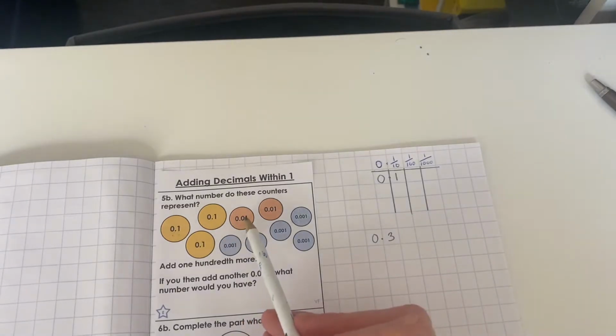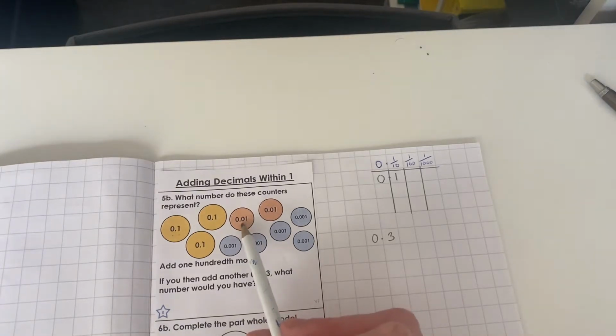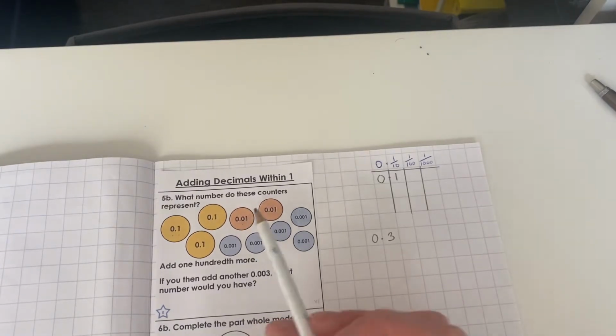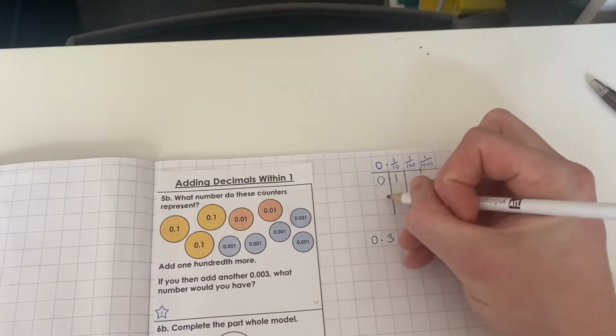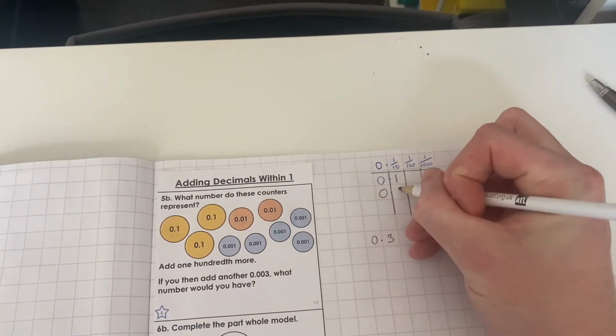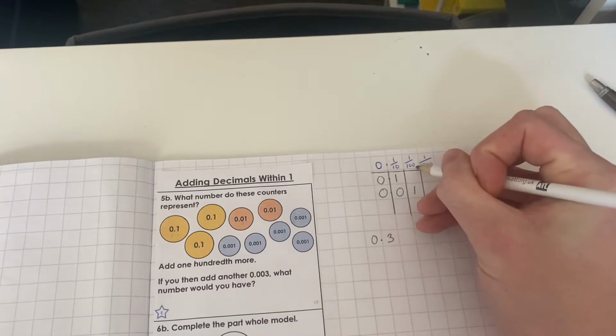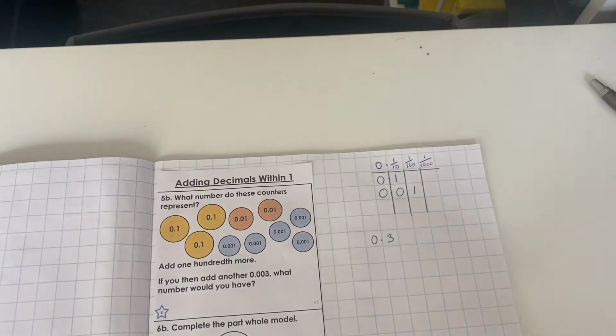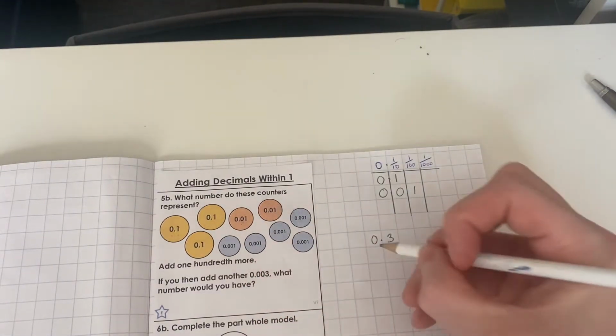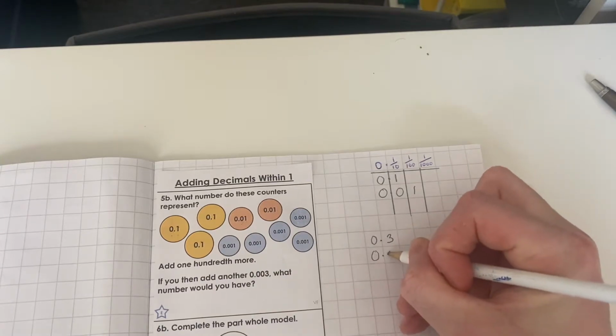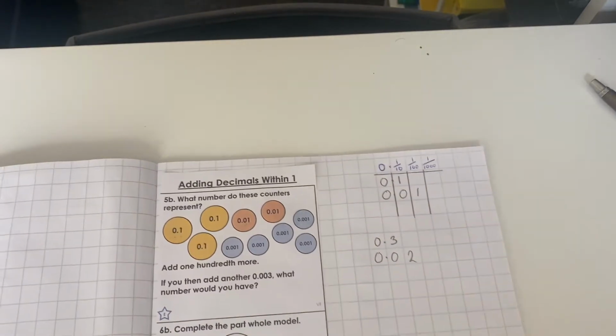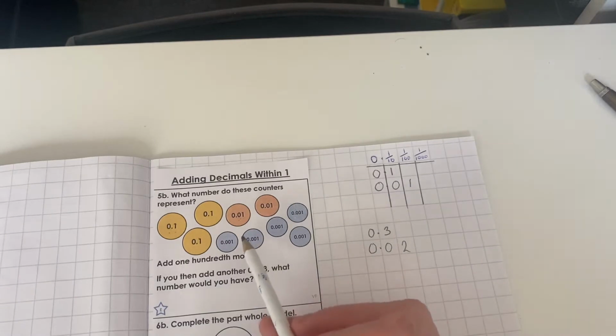We're going to take this one next. And the reason why is because if you take the decimal point, it's got 2 values after the decimal point. So we've got a 0 and then we've got a 1. If we were to write this into our place value chart, 0.01, the 1 is worth hundredths. And we've got 1, 2. So we've got 2 hundredths.